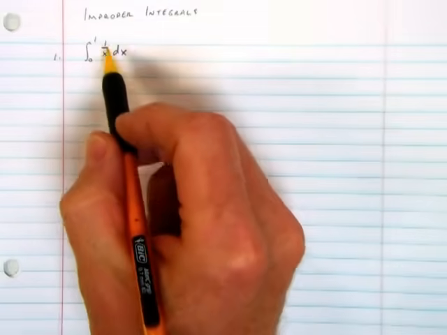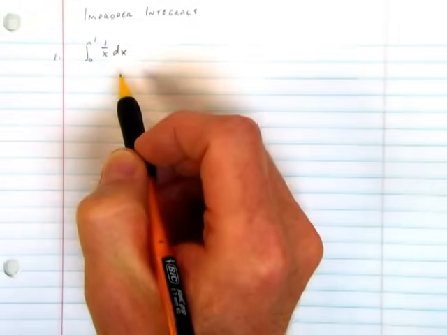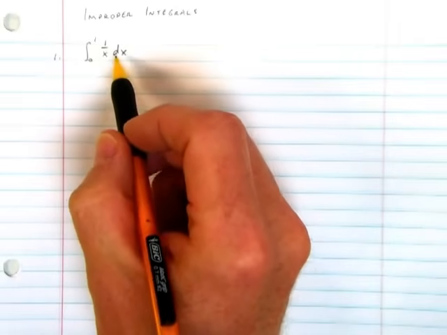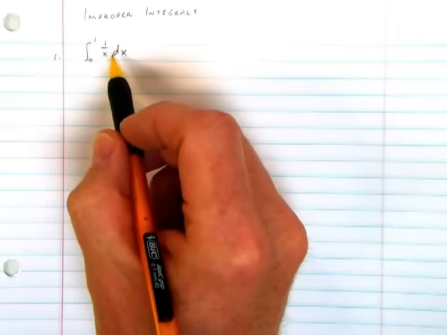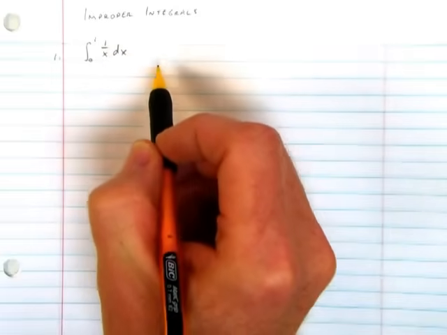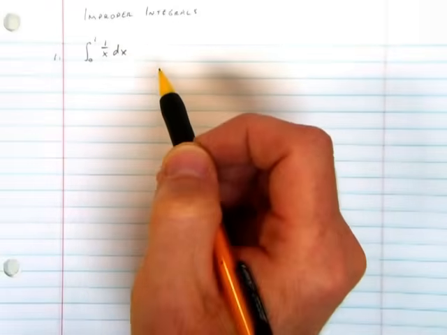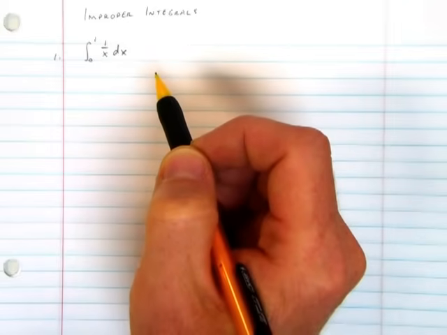Improper integrals. We have the integral from 0 to 1 of 1 over x dx. It's a good thing to try to do this one. If you did it, you would say the ln of absolute value of x, and you would evaluate from 0 to 1, and you could find the ln of 1. That would be easy. That's 0.